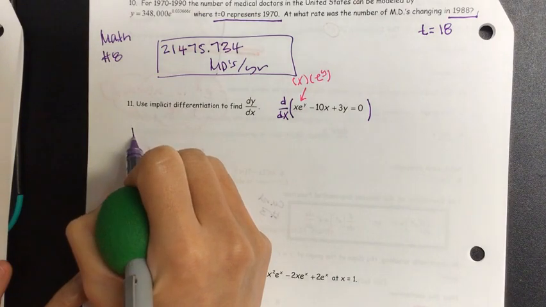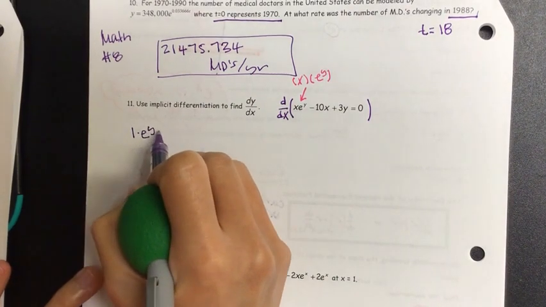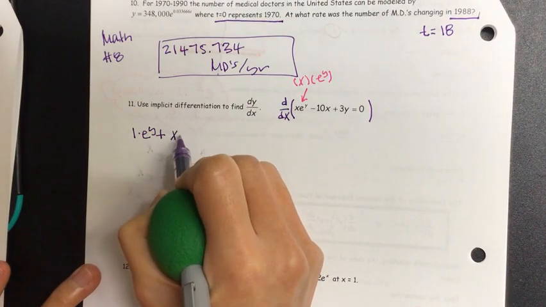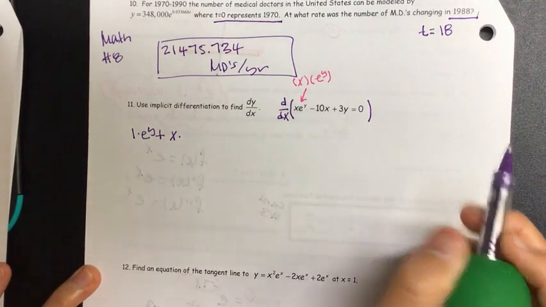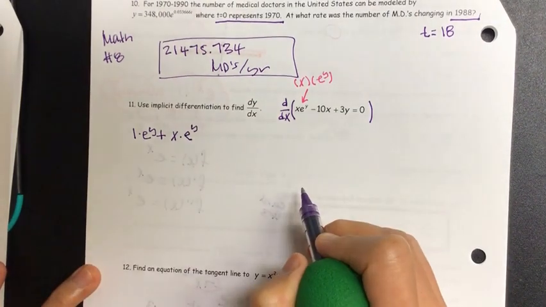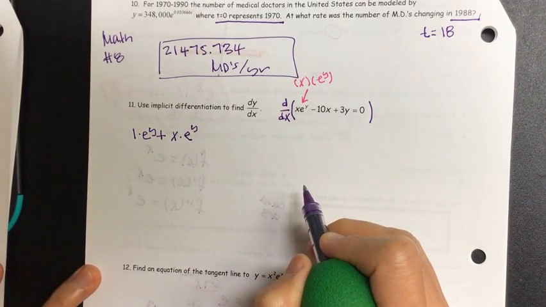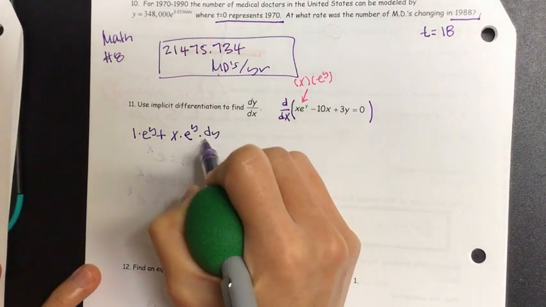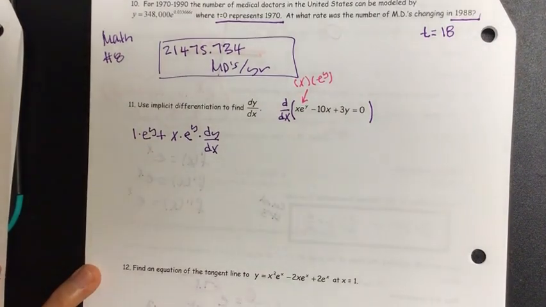So the first one is a product rule. Derivative of the x is 1. You keep the second piece. Plus, you keep the first piece. And then what is the derivative of e to the y? E to the y. And if I derive that power, it's still 1. But because I derived something with the y, we need dy over dx. That was the first part.